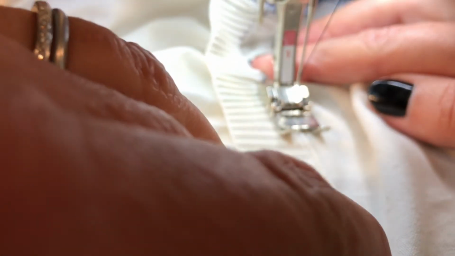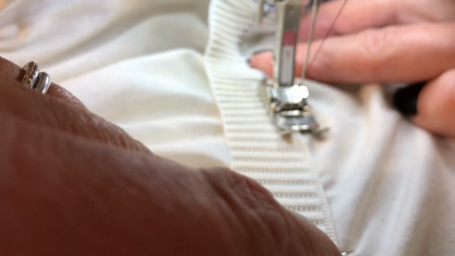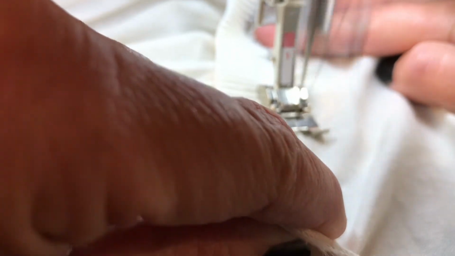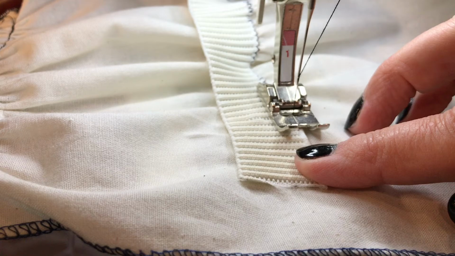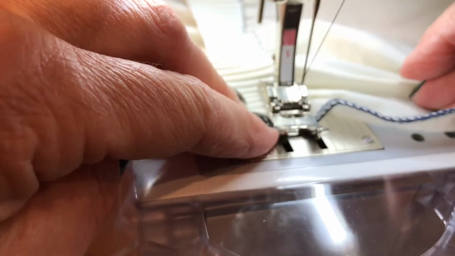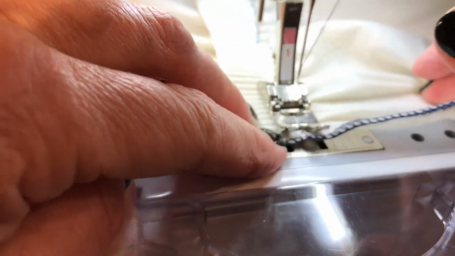And I'll go to my third. Remove both of them. And then I pull the rest all the way to my edge. And then I really want to finish it really well.